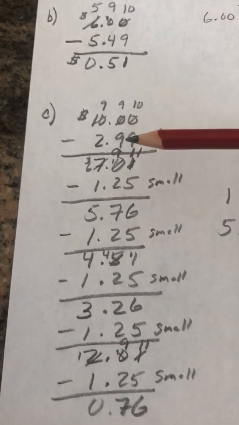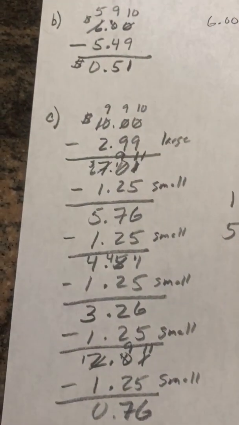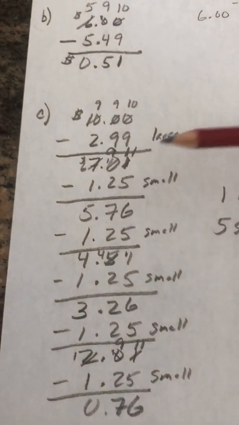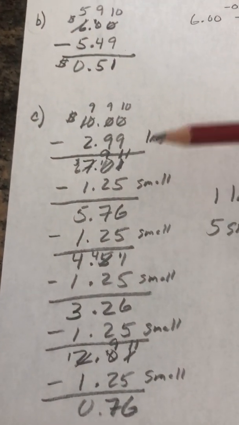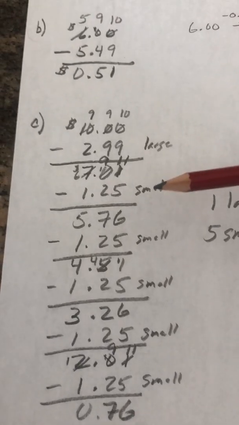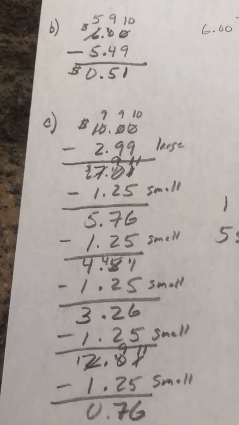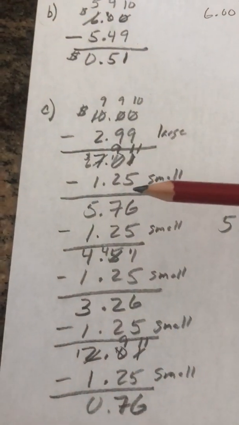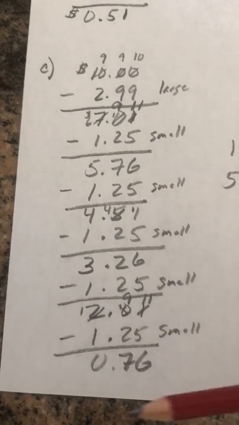So I do $10 minus $2.99. We end up with $7.01. Now from there, since I've already satisfied the rule of getting at least one large balloon, at this point, the more small balloons I get, the more balloons I'm going to have in total. So in this case, I just keep subtracting small balloons until I get to a point where I can't buy any more balloons.